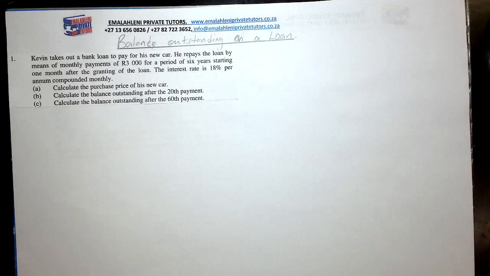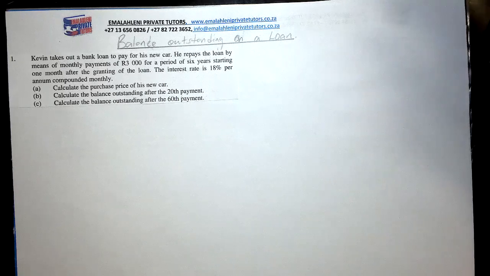Okay, so we are now looking at the last part of finance. We are looking at the balance outstanding and also the sinking funds. Now let's check here. There's something that you need to understand here.